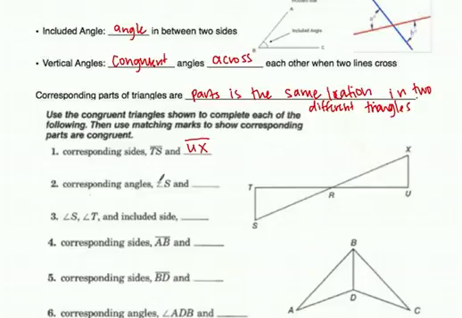So corresponding angles, I'm looking for corresponding angles in this triangle. Angle S, we've already said, would correspond to angle X because they are in the same place. Angle S and angle T are here, and we're looking for the included side, which would be ST.